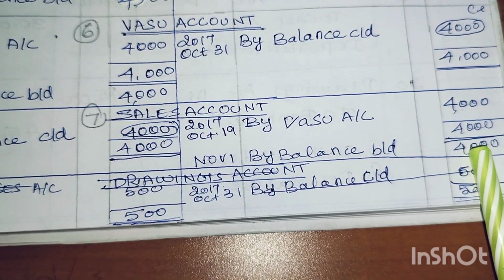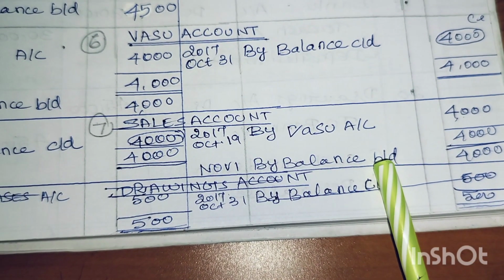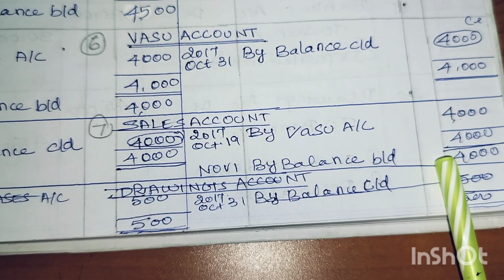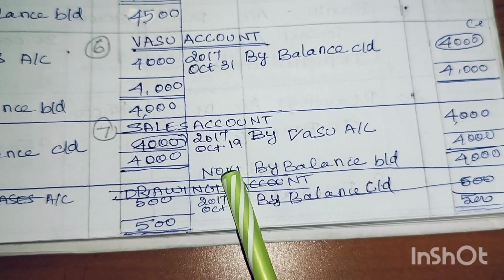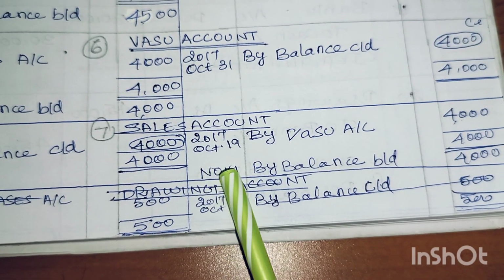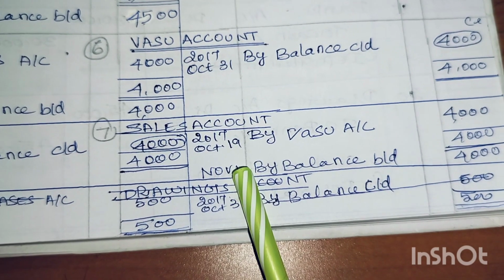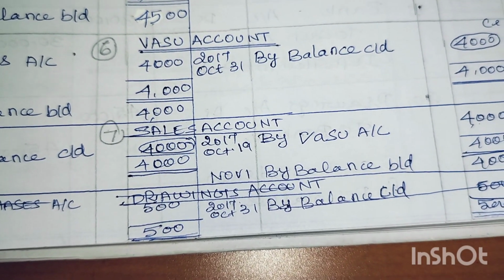We enter 4,000 rupees. Then balance brought down is entered against the 4,000 rupees, dated on the next accounting period, that is November 1. This is the opening balance of the sales account.